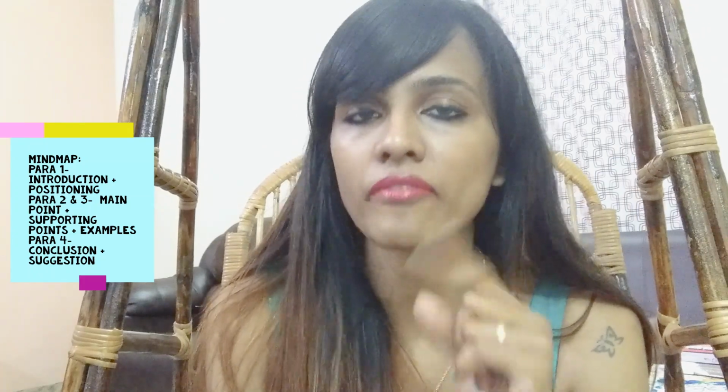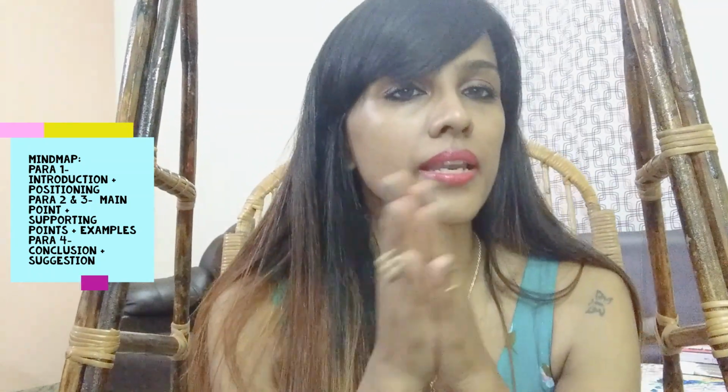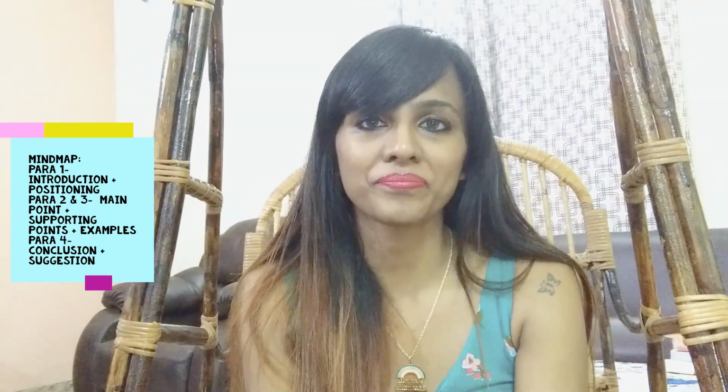Tip 2. The mind map. Before beginning to draft the answer, you need to pre-plan your answer with a mind map, or what they call a spider diagram. In general, note that you need to make 4 paragraphs. Your first paragraph breaks out the introduction. The second and third paragraph are the body of the essay. Then your fourth paragraph is your conclusion.